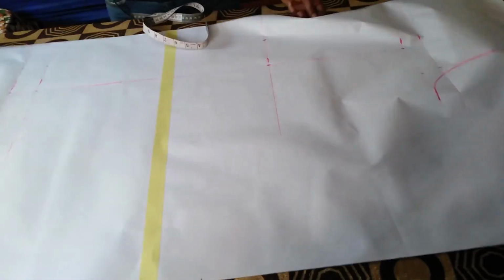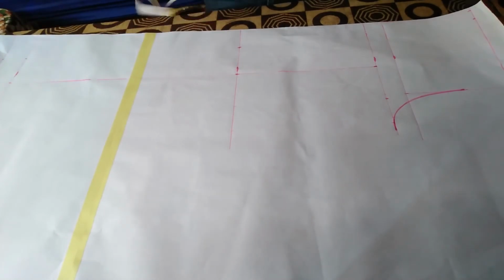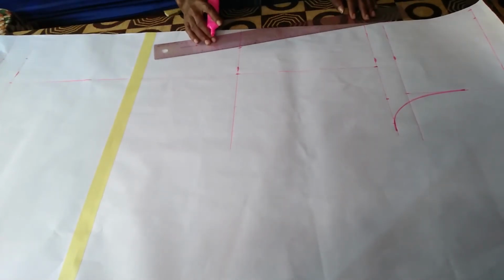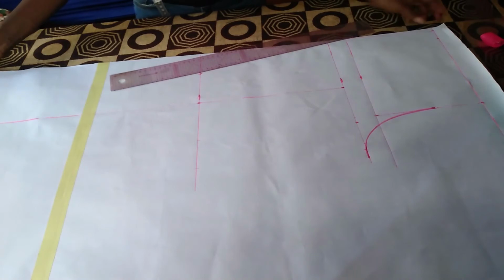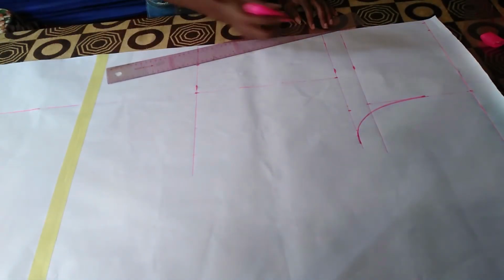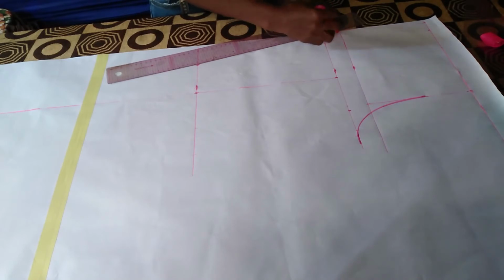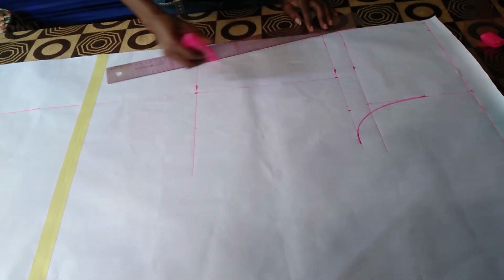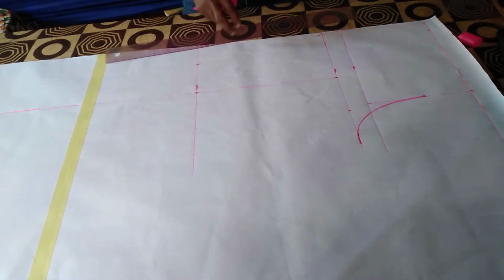Now we are going to connect. From here, we connect with a ruler, this way. Then if you wish, you can blend it a little bit.